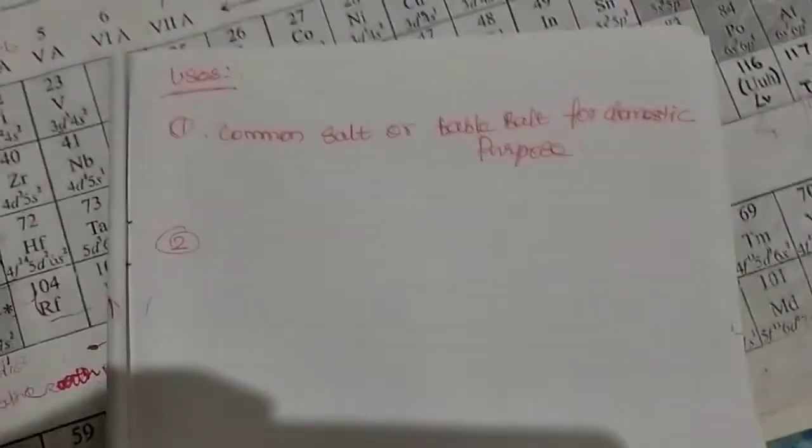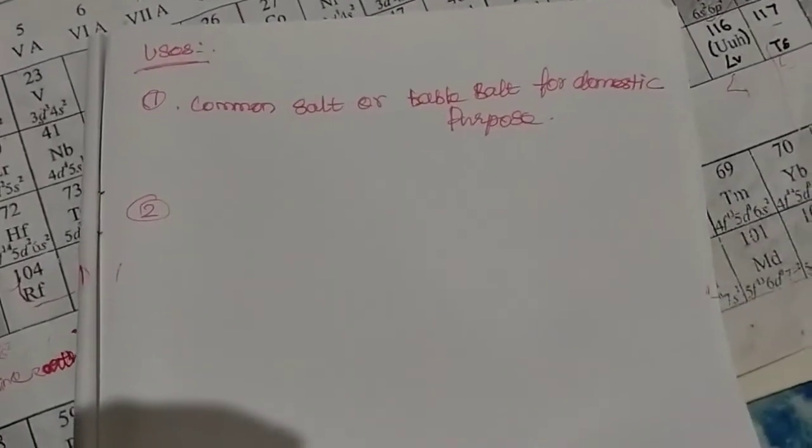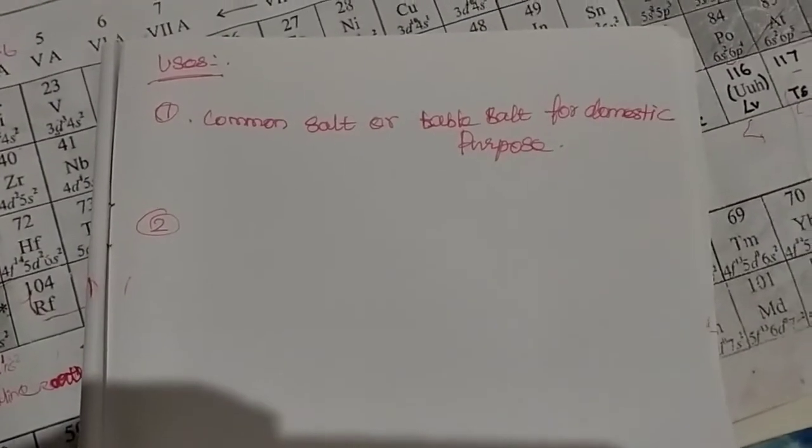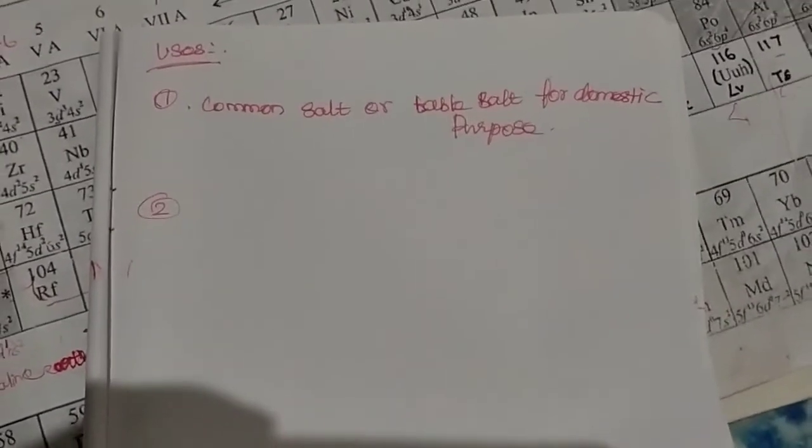Second use: we use it for preparing many inorganic compounds like sodium hydroxide and sodium carbonate.